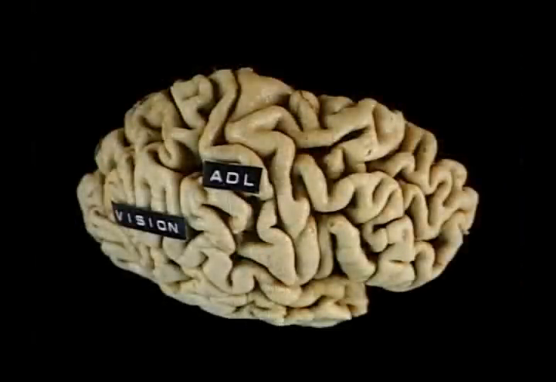Again, one area for ADLs, the other area for vision. The ADL area is atrophic, the visual area is not. You lose ADL functions, but visual function may remain intact. Different parts of the brain dying at different speeds. A progressive, relentless death of brain cells. This is the essence of dementia.